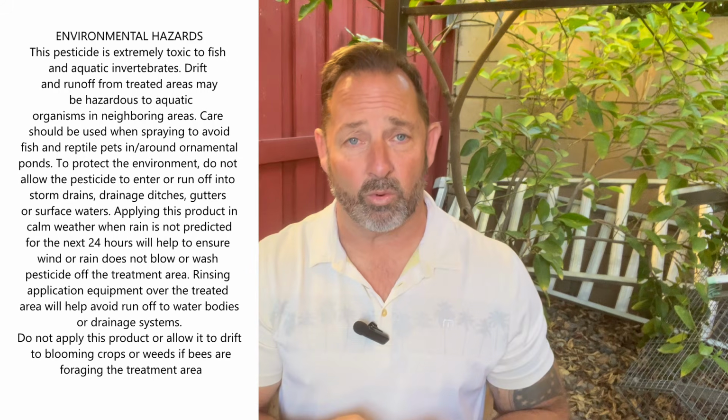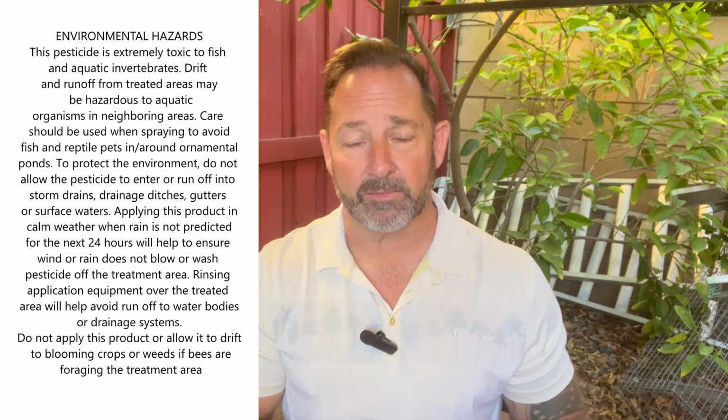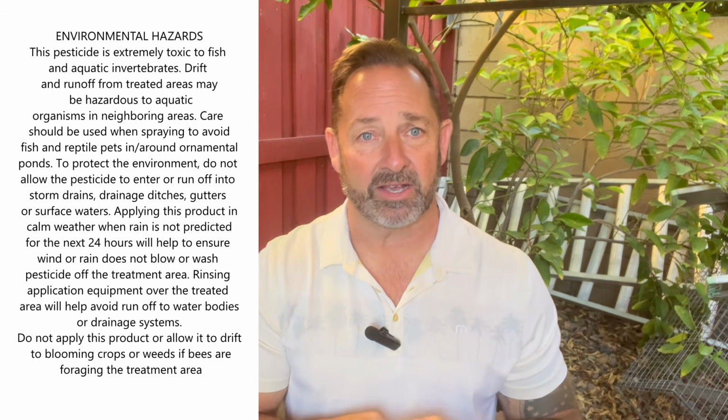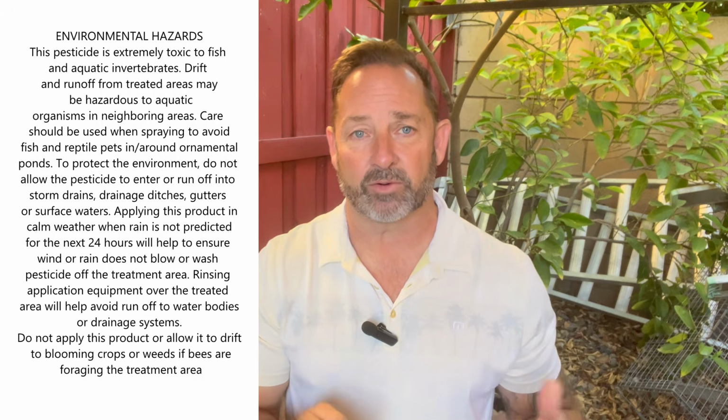Now, let's talk about water also. If you know a rain's coming, don't apply any pesticide, guys. If you know a rain is coming within 24 hours, do not apply a pesticide. It's the same thing. They don't want the runoff into the storm drains, into our drinking water, into the oceans, things like that. Now, outdoors, same thing with your pets, with your children. Everybody has to stay away until dry.